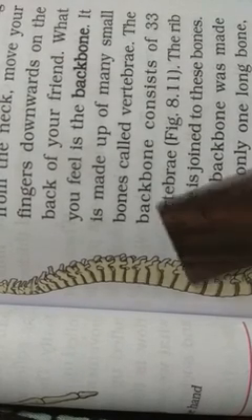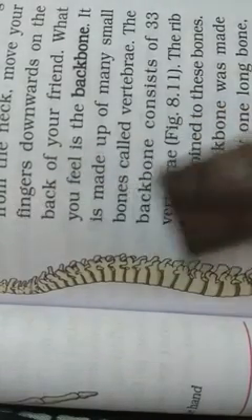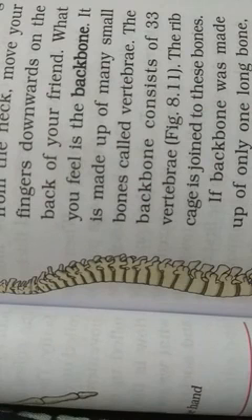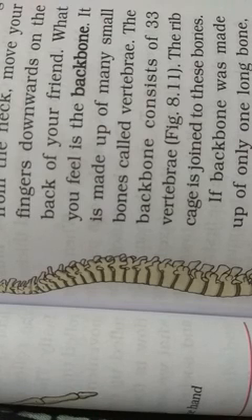So each one is called a vertebra. The plural is vertebrae. So how many are there? 33 vertebrae. The rib cage is joined to these bones. If the backbone was made up of only one long bone, imagine, children, what could happen? Discuss within yourselves. Think.